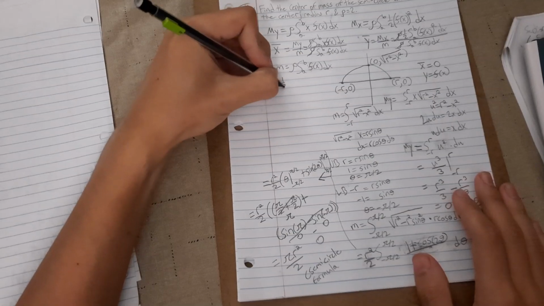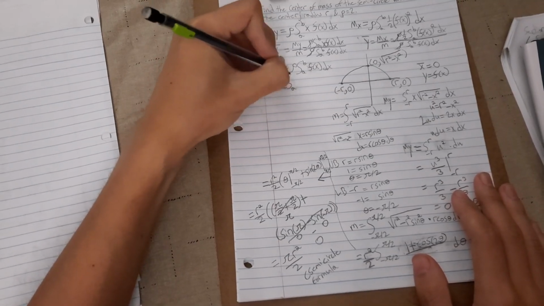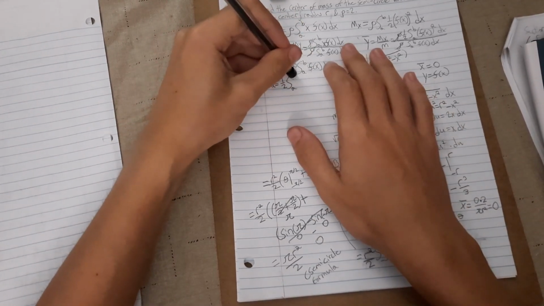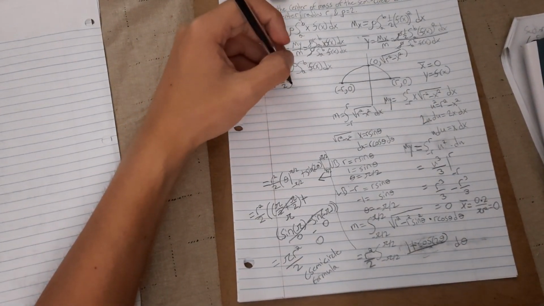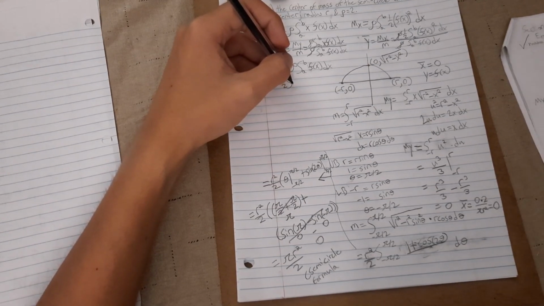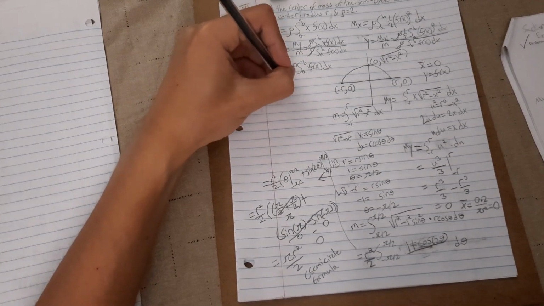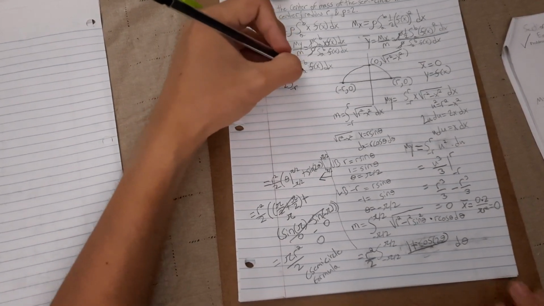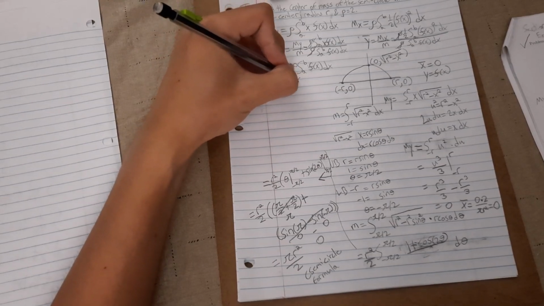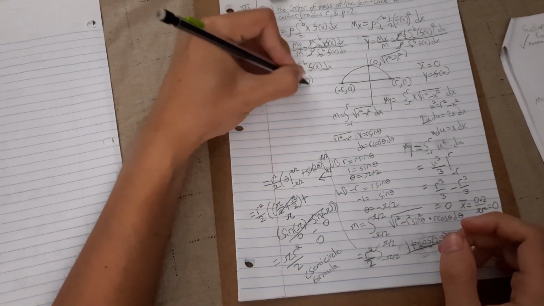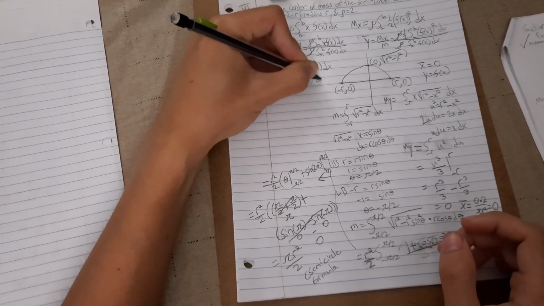Mx is equal to 1/2 times the integral from a to b, which at this point we know is negative r to r, of f of x squared dx.